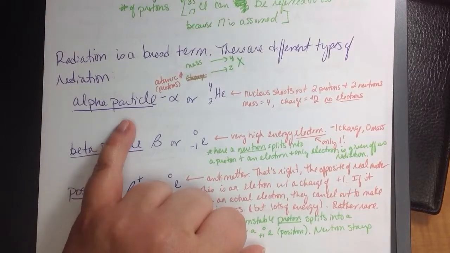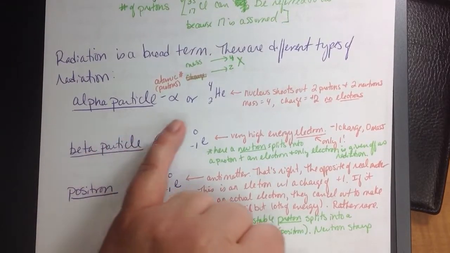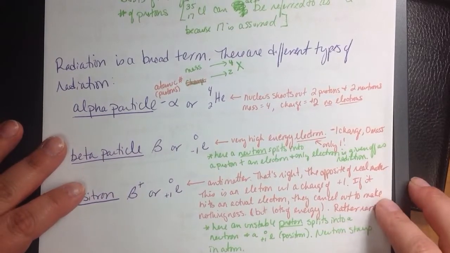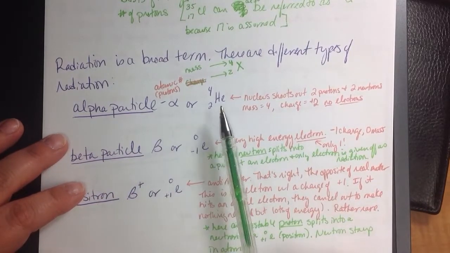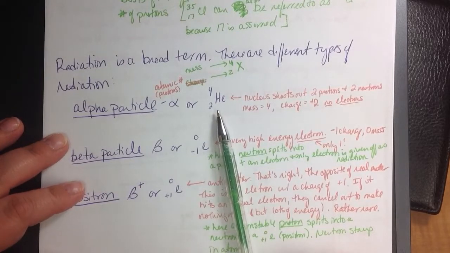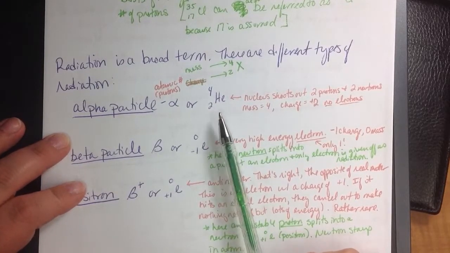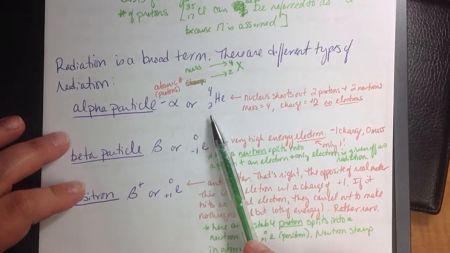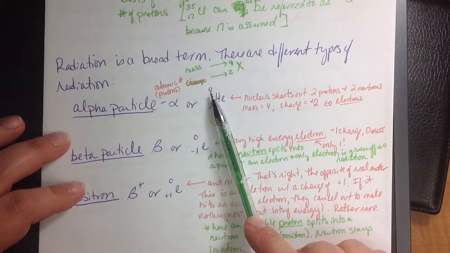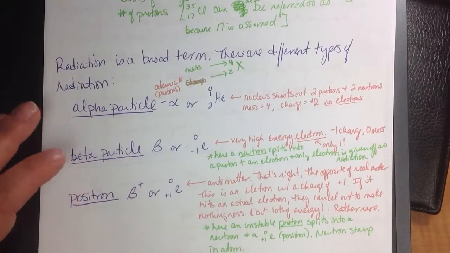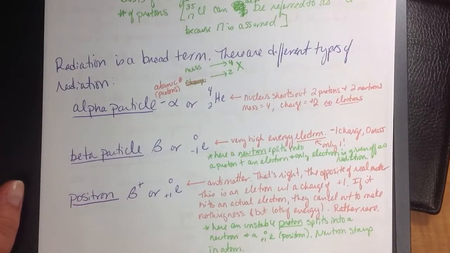First of all, let's start with an alpha particle. An alpha particle, that's the symbol for alpha, is actually an emission of a helium atom. So the nucleus decides that it wants to kick out a helium atom. That means that the mass is 4, there are 2 protons, there are 2 neutrons. There are no electrons here, so that's something to be aware of.